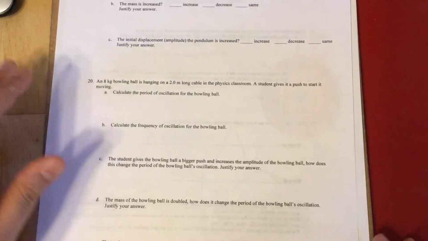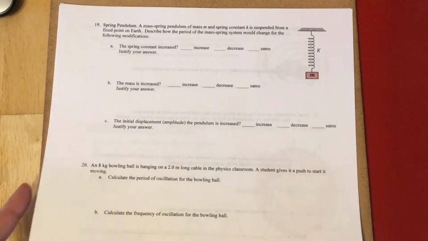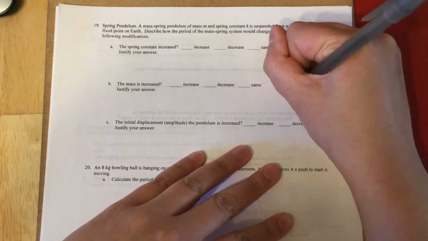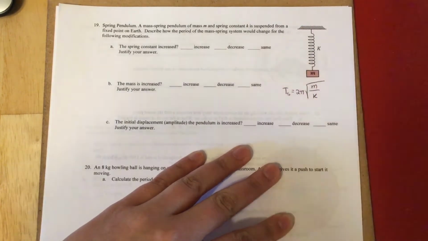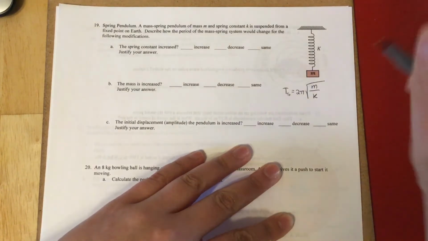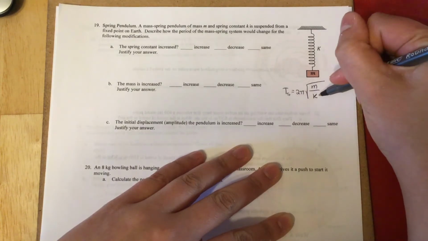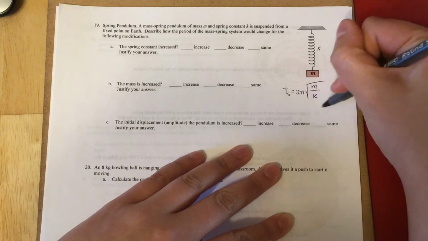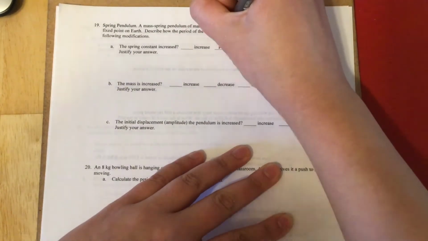Number 19, spring pendulum. Whenever we see a picture and we recognize it as associated with an equation, we should probably just write the equation down. The equations are there to help us shortcut so that you don't have to memorize all the relationships. We can simply look at the equation and see that if the spring constant is increased, that would make the time period divided by a larger number in the denominator. Dividing by a larger number makes it smaller.